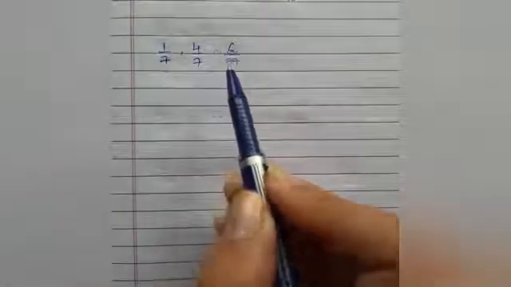Those fractions whose denominators are equal are called like fractions. For example, we have fractions such as 1 upon 7, 4 upon 7, 6 upon 7. In these fractions, we observe that the denominators are the same.